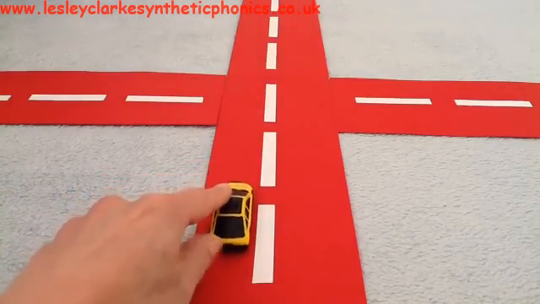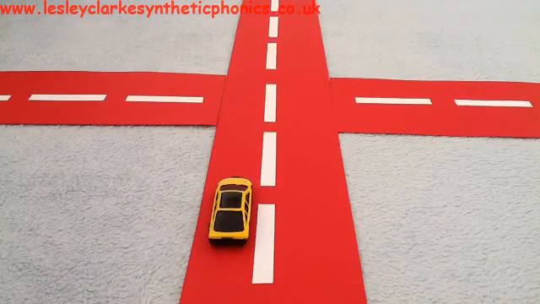Well done. Have you brought your taxi back again? Fantastic. That was some super driving of the crazy toy taxi today. You could play the video another time if you found some of those speech bubbles quite tricky to read, and you could have a go another time.